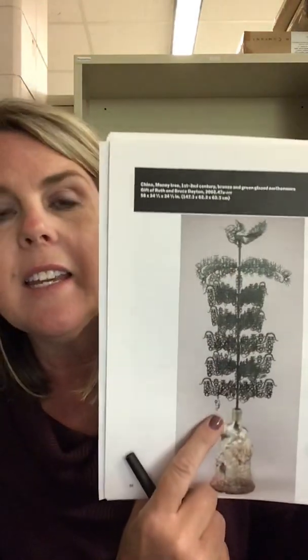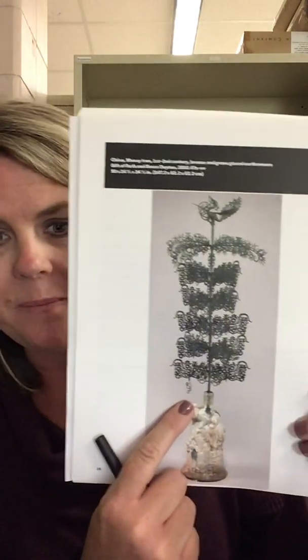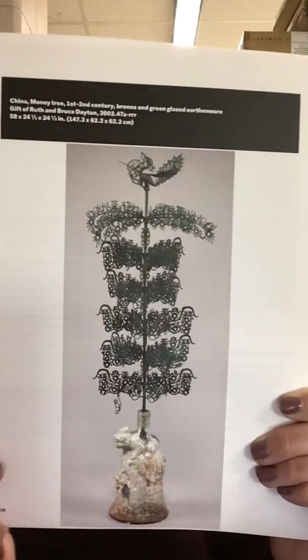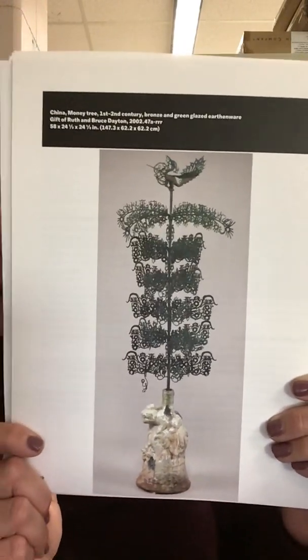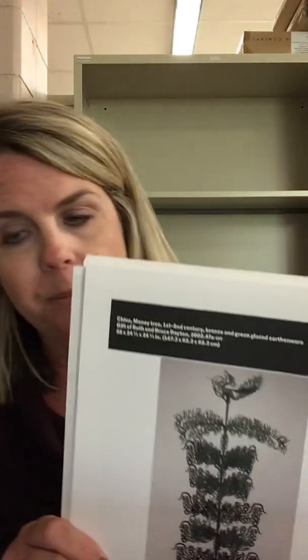So this is called a money tree, okay? Do you know what that means? So many, many years ago, money trees were made to be buried in tombs during a time that was called the Han Dynasty. So the idea was to put a money tree with a person in a tomb to bring good luck to the dead. It would grant wishes for eternal life to the person in the tomb.